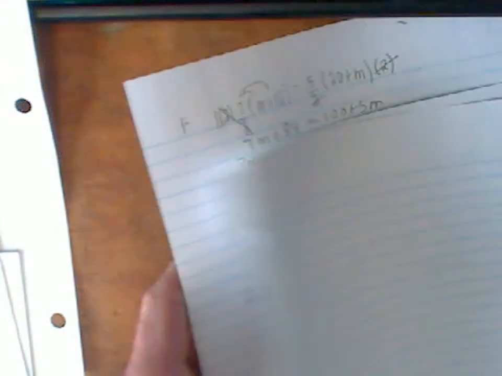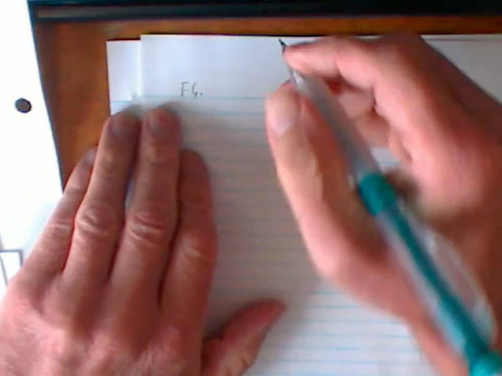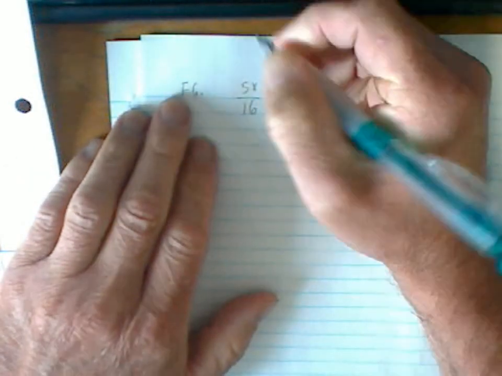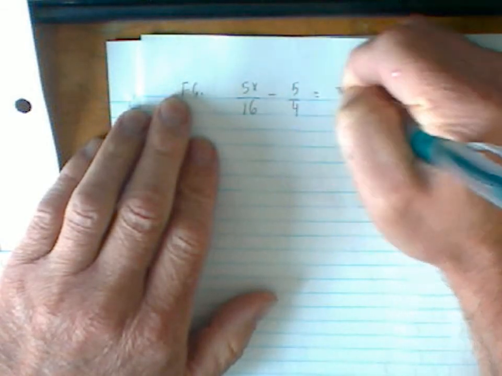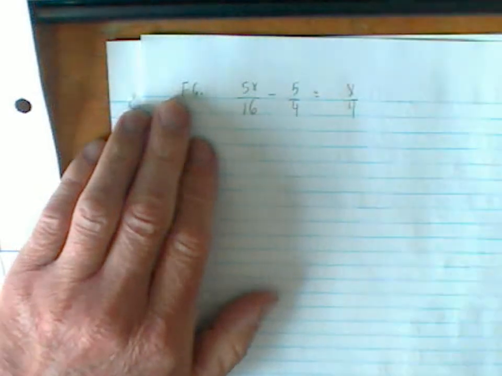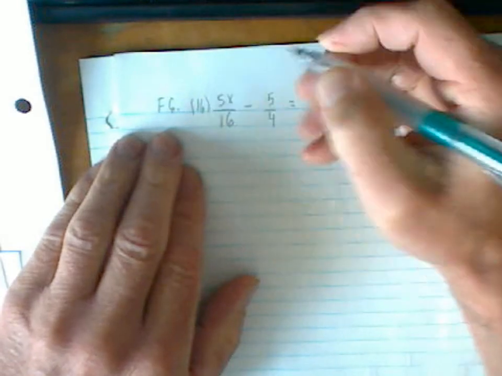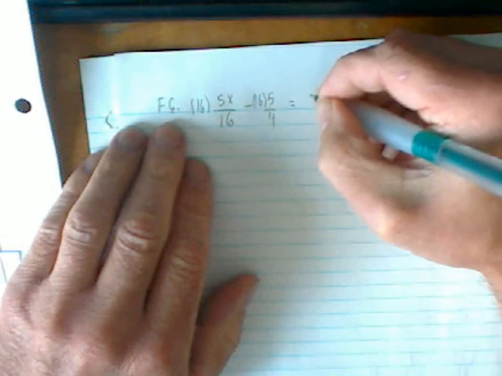So we're going to be doing F6. 5x over 16 minus 5/4 is equal to x over 4. Notice I'm leaving a little bit of space because I know I'm going to need a common denominator. In this case, it'll be 16. So that means everything gets multiplied by 16. You can even put a 16 there to make it a little easier.